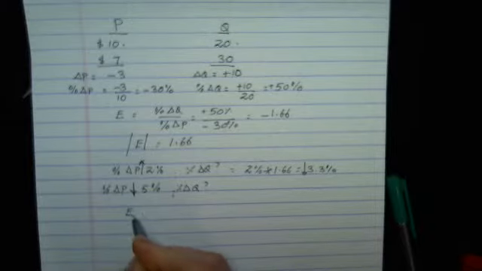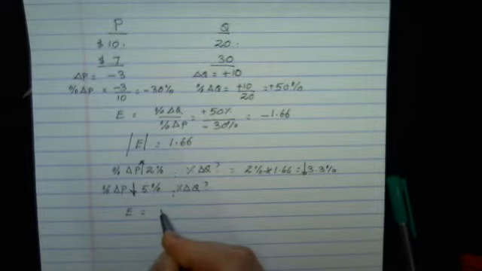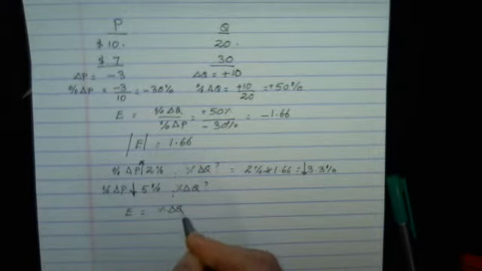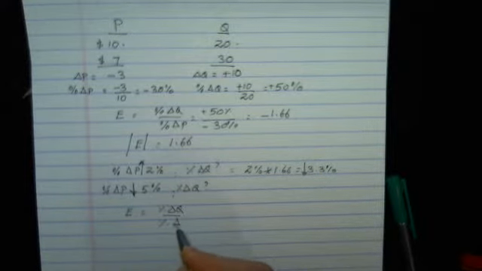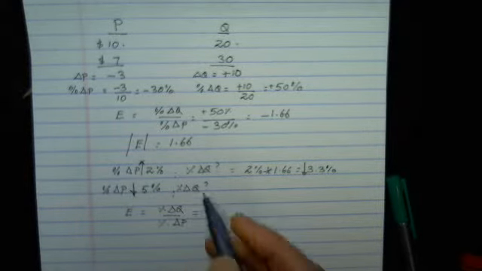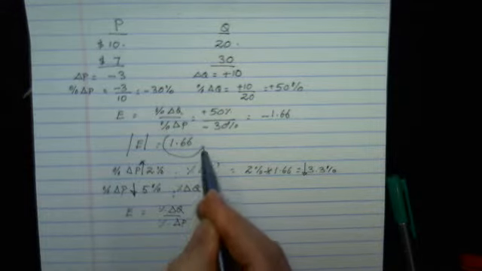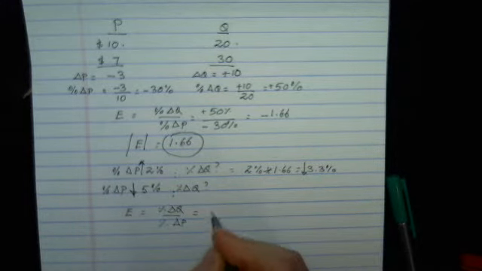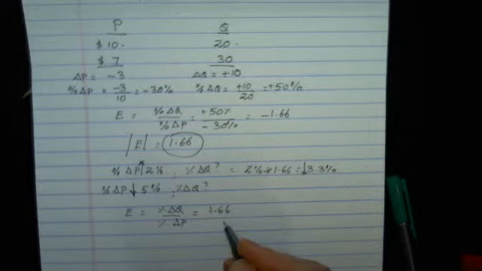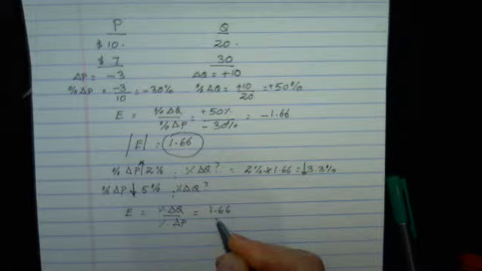Let's do elasticity by definition: percent delta Q divided by percent delta P. Say the elasticity for this particular product is 1.66. If you want to use the sign here, for demand it will be a negative elasticity.